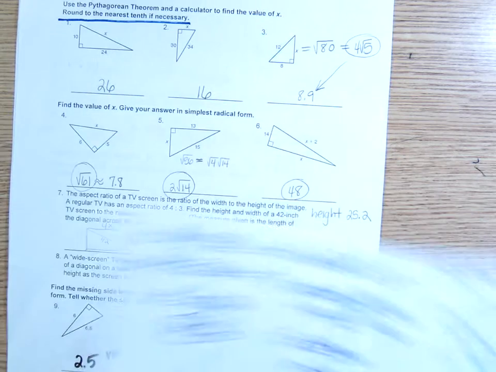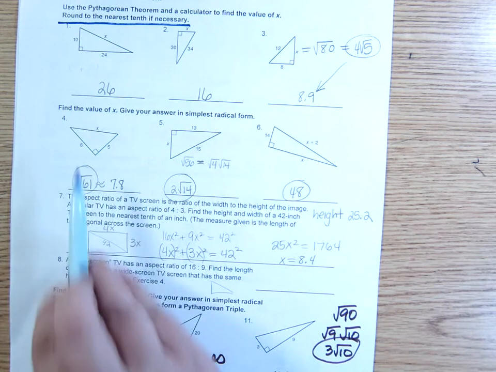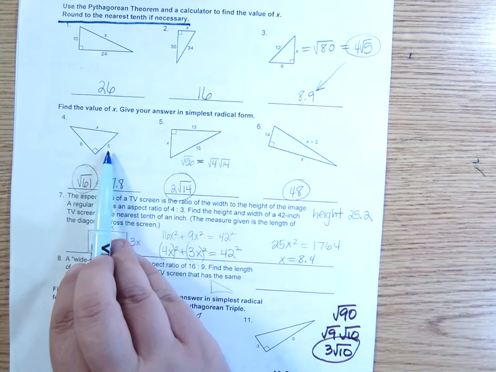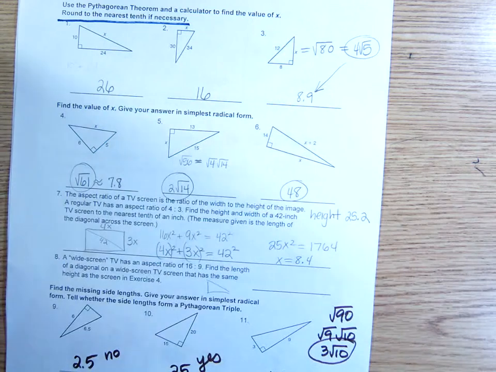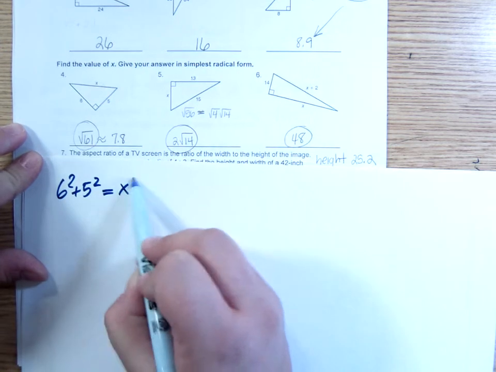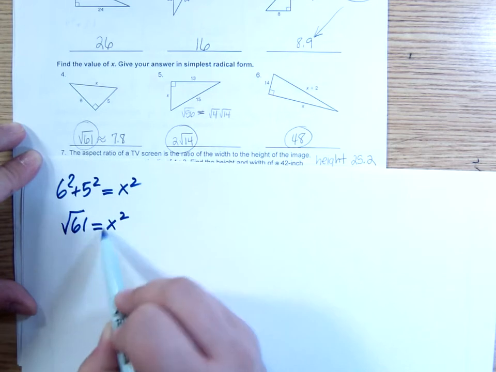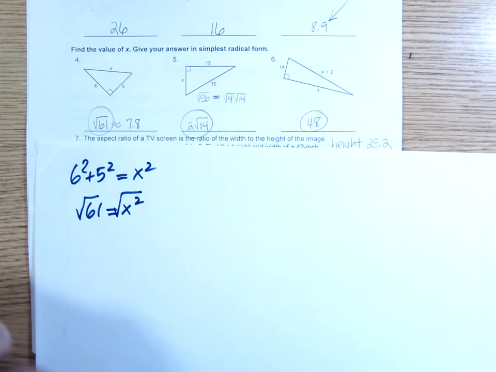Number 4, 6 squared plus 5 squared equals x squared. 6 squared is 36. 5 squared is 25. When you add 25 and 36, you get 61. So 6 squared plus 5 squared equals x squared. You'll get 61 for x squared. When we take the square root of that, that means square root of 61.